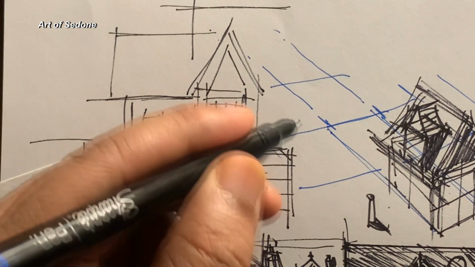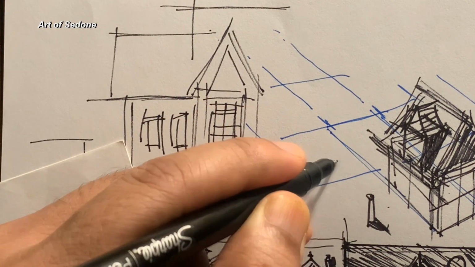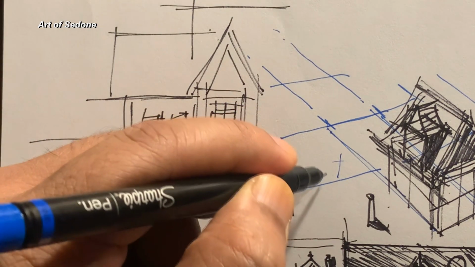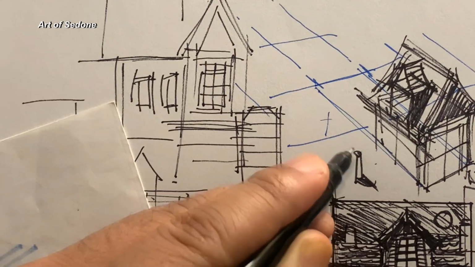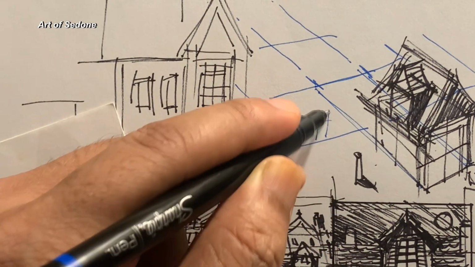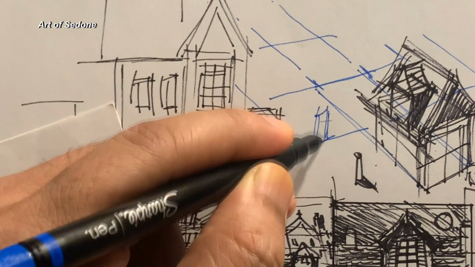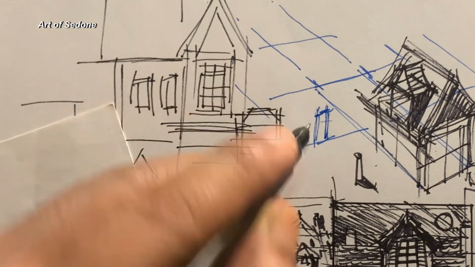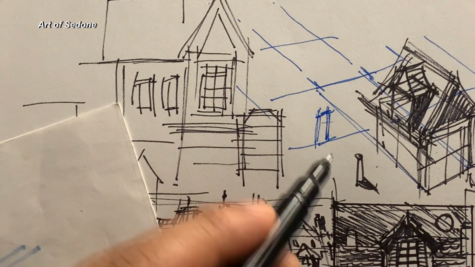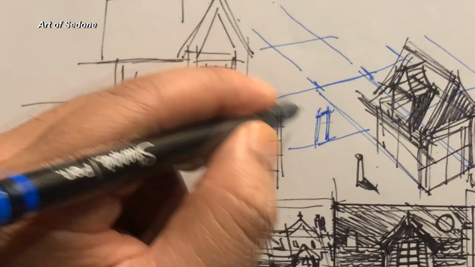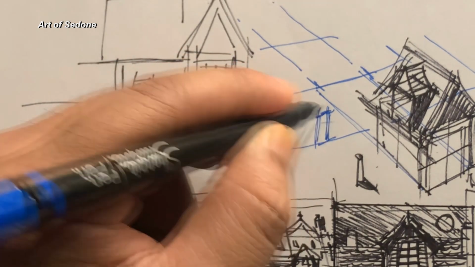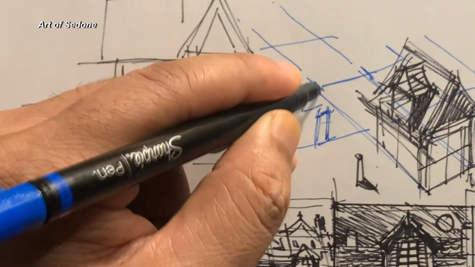So just as an example, because I have this person right here, this character, I'm going to do a door just to get the scale. And then you might decide that there's a table.